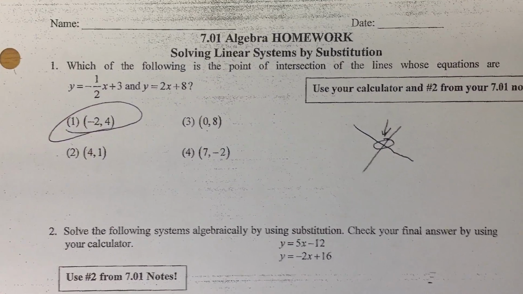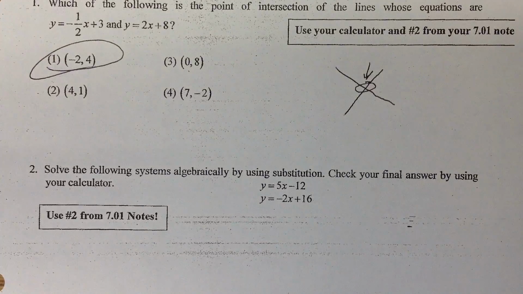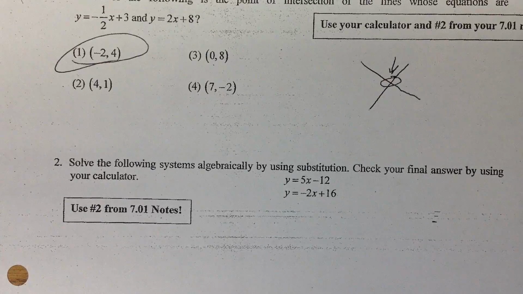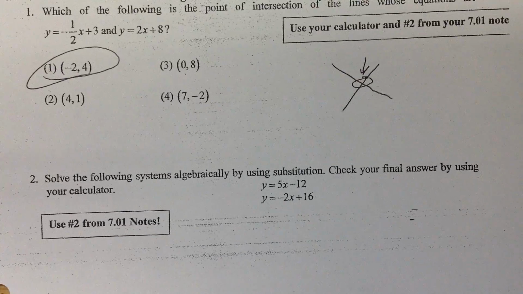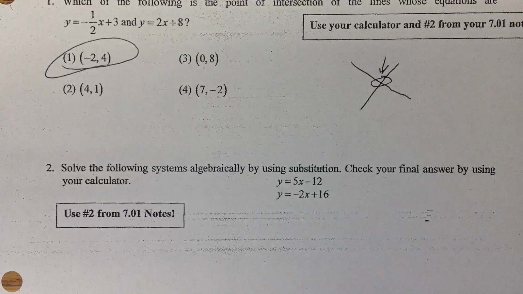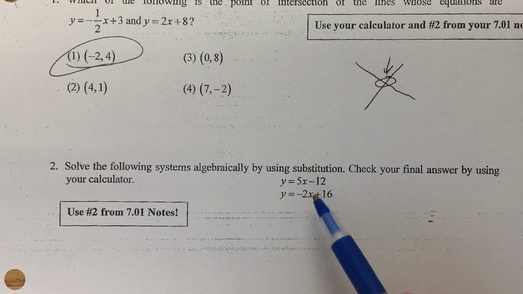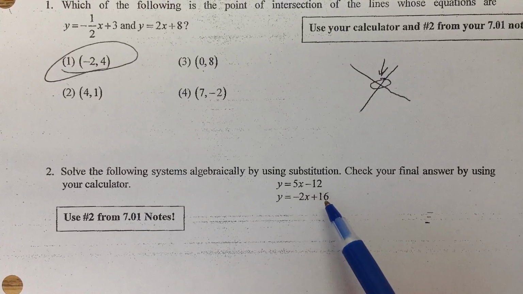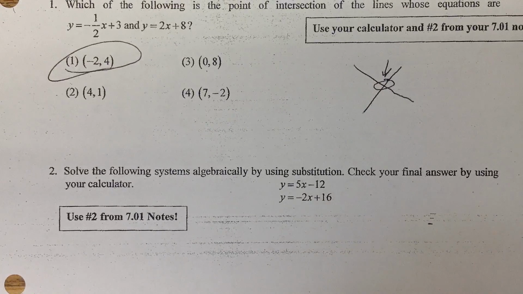All right, let's take a look at number 2. Number 2 says solve the following system of equations algebraically by using substitution. Check your final answer by using your calculator. Again, we could just put these both in the calculator and find the answer, but we're going to start by doing it algebraically, and then check our answer using the calculator.